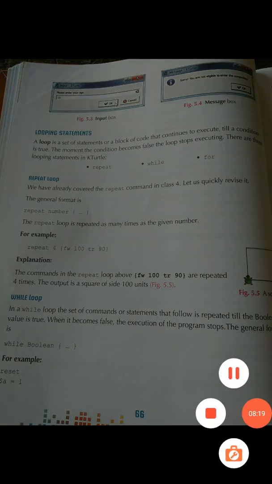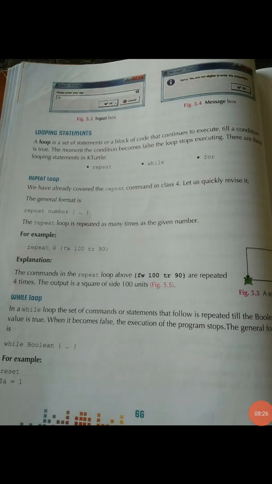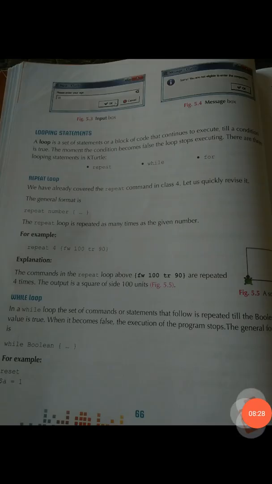So children, kindly go through your chapter and I will give some questions for your revision. You do it in your classwork copy.